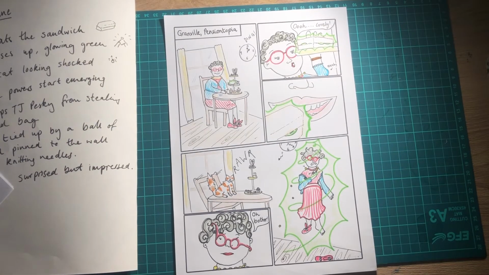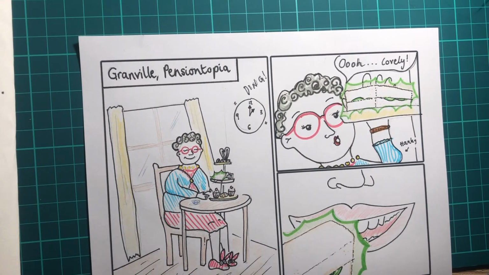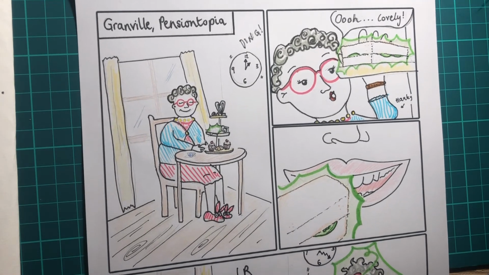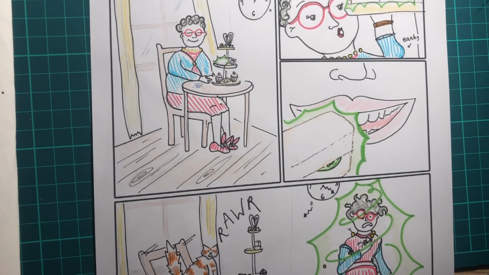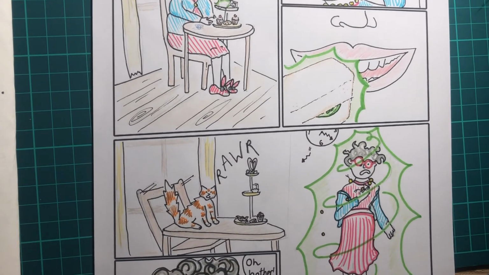And as soon as she does, she's floating in midair. As you can see, the little details matter, so the clock in the background has broken. One of her slippers has fallen off. Her necklace of kind of pearls or big beads has popped open and they are falling all over the floor now. So try and add as much little details and background as you can for your comic strip too.